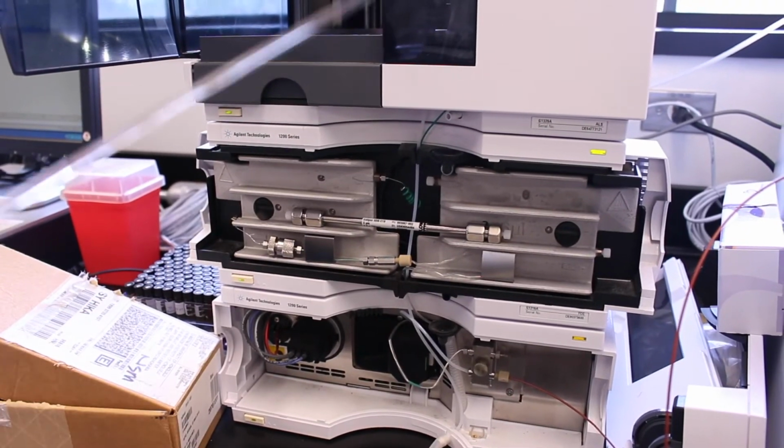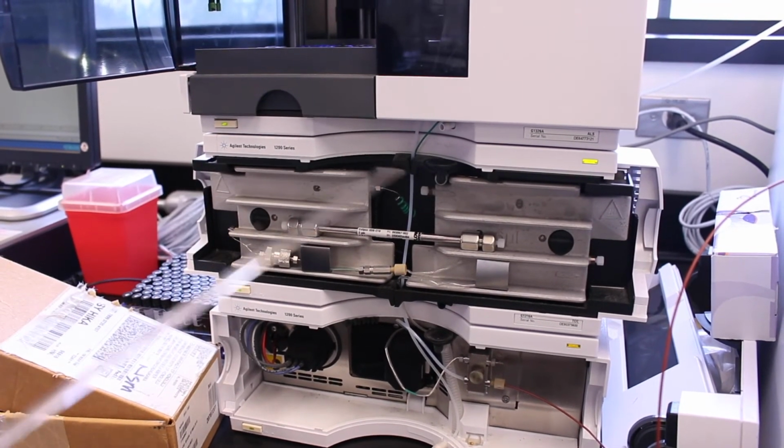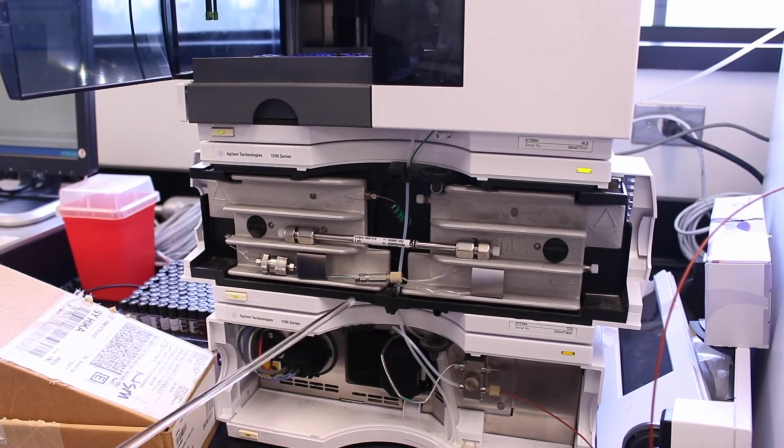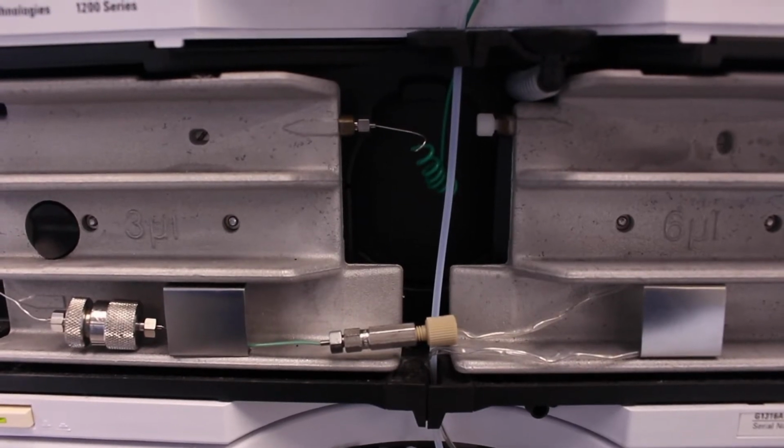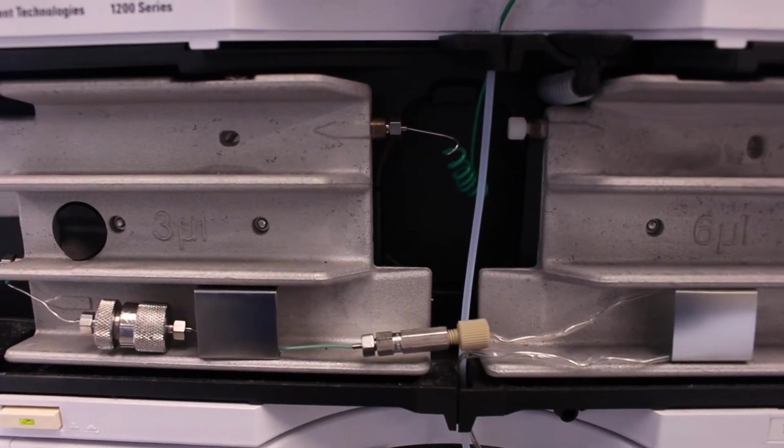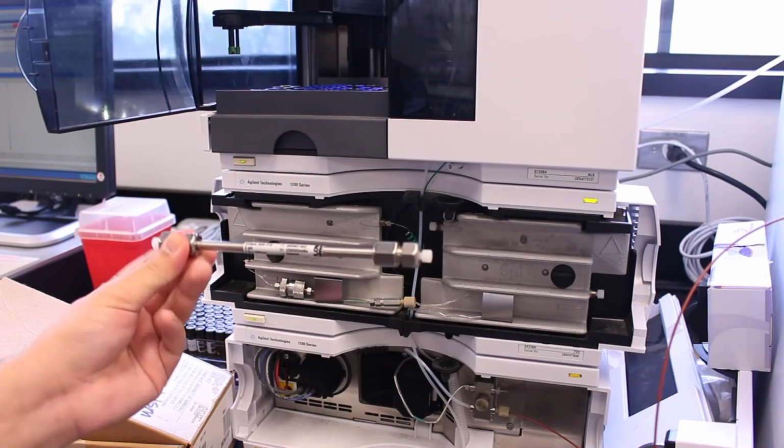Okay, so the mixture is injected. It's being pumped through, and eventually it's going to enter a column. Right now there's no column on the system, it's just the piping. But if there was a column, it would look something like this.